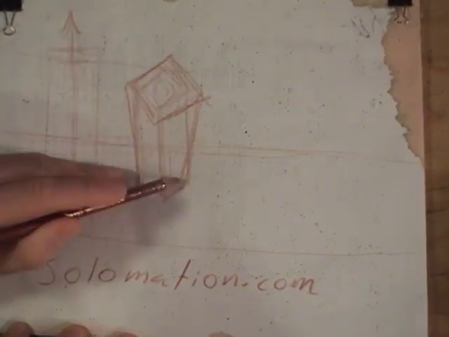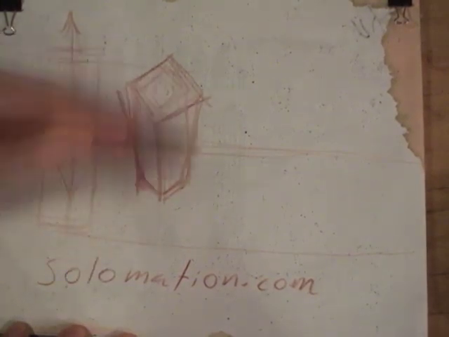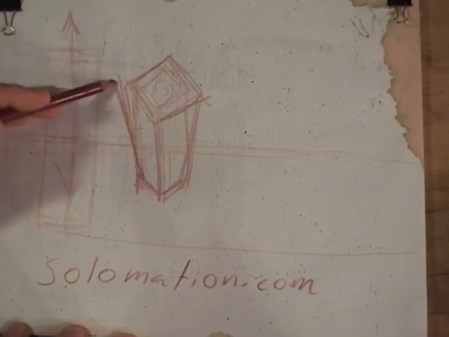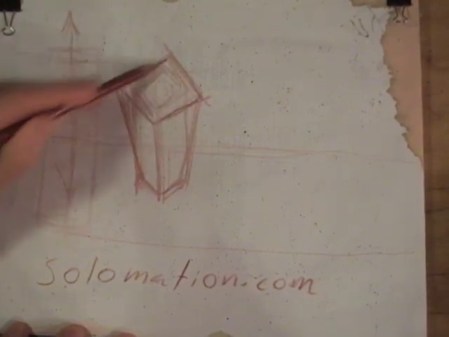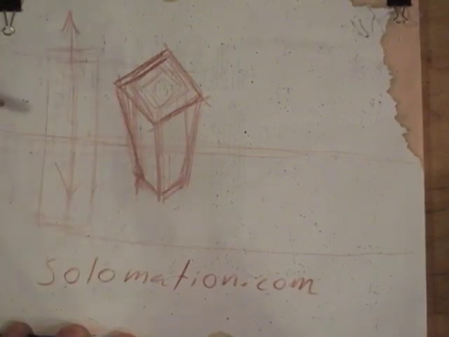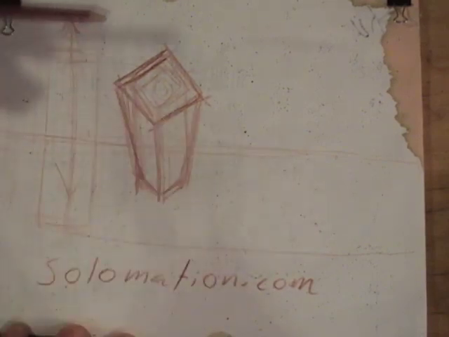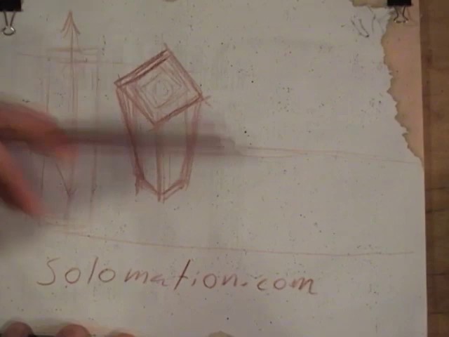So it would be more like this, it would get smaller as it goes away, and bigger as it gets closer to us. And now, this is basically what you could call a bird's eye view.